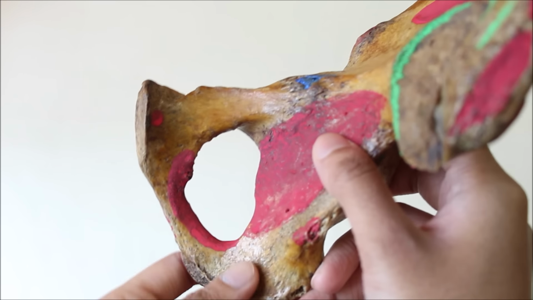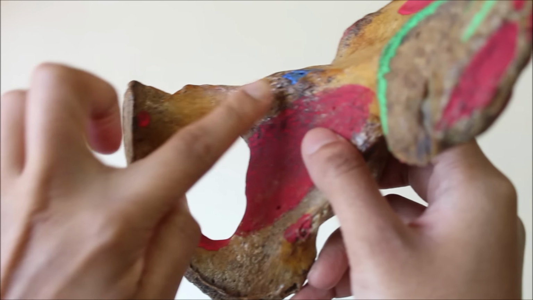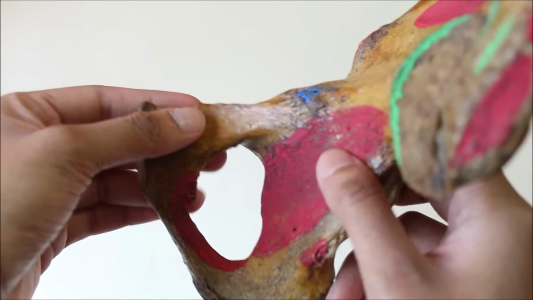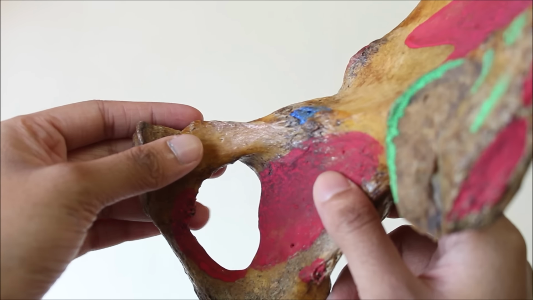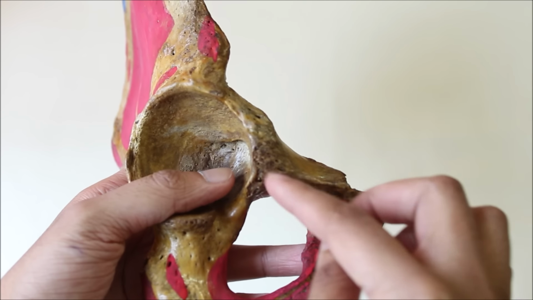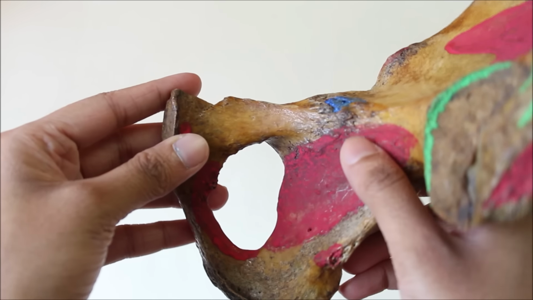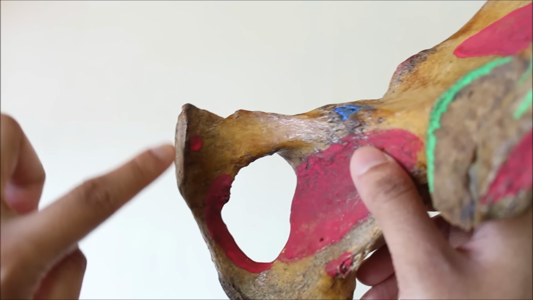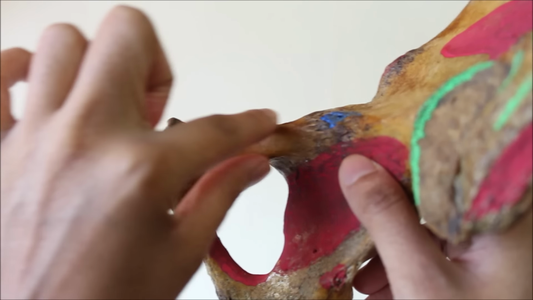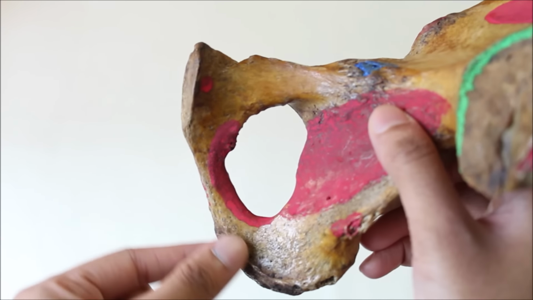Now let's learn about the next part of the hip bone, that is the pubis. The pubis forms the antero-inferior part of the hip bone. It also forms the anterior 1/5 of the acetabulum. It has three parts: a body anteriorly, a superior ramus, and an inferior ramus.